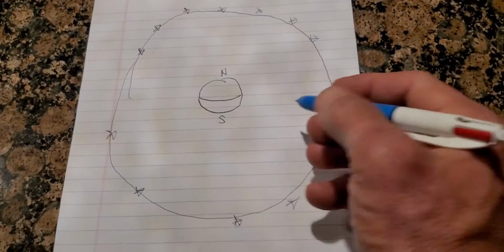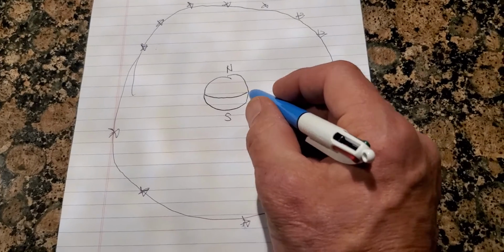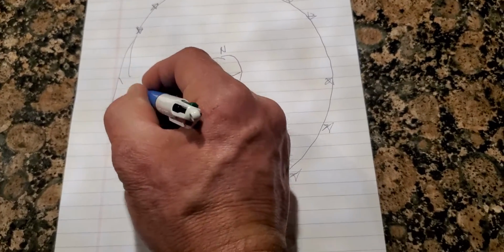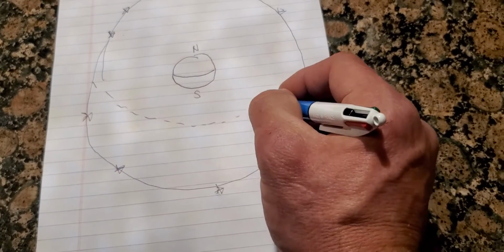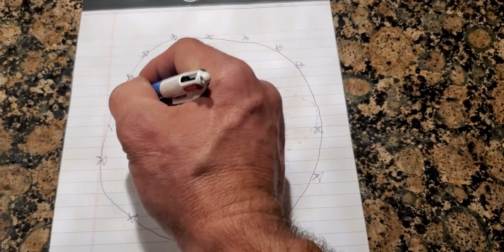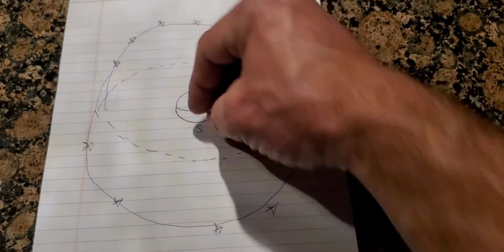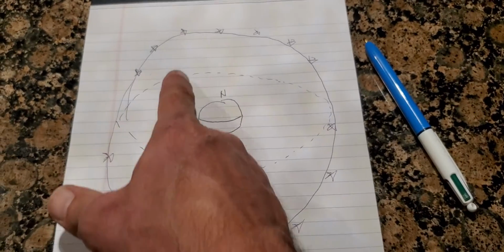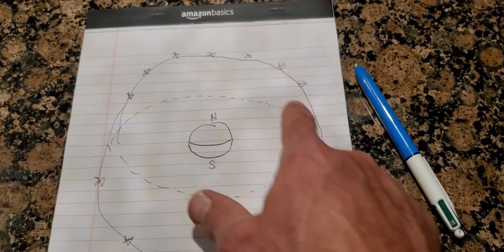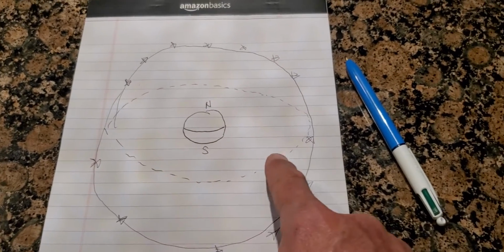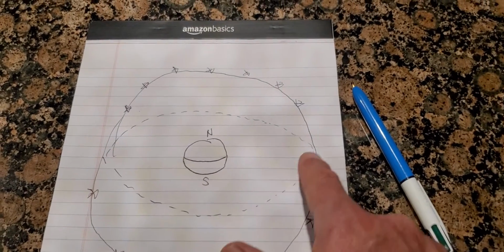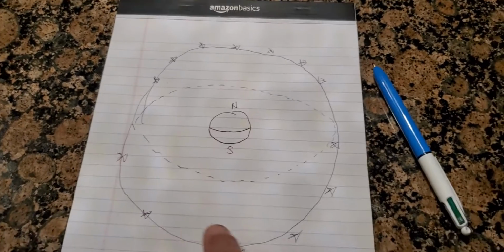Okay. Now, if we were to extend the equator out across this sphere, I should probably do a different color, but imagine this in 3 dimensions. If this equator were to spread out and touch the inside surface of this sphere, then this is called the celestial equator. So there's Earth's equator, and then there's the celestial equator. This is the celestial sphere.